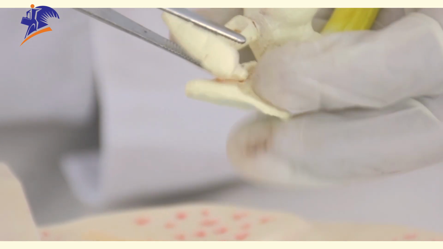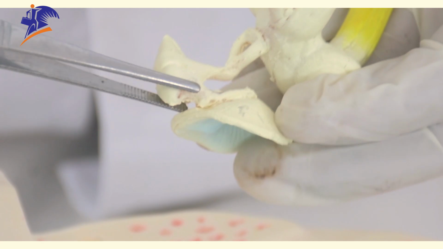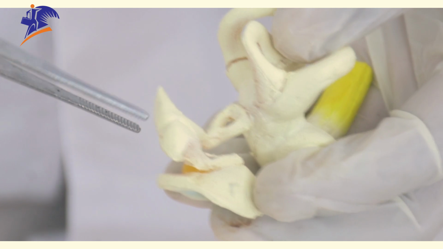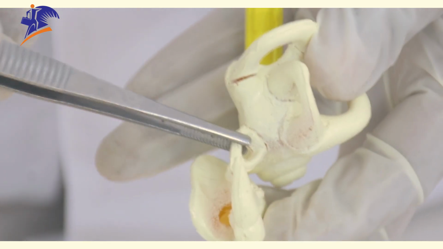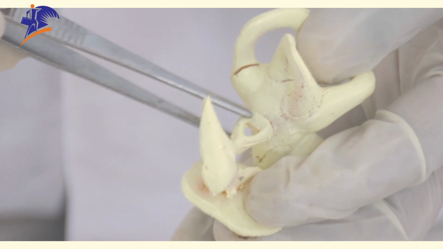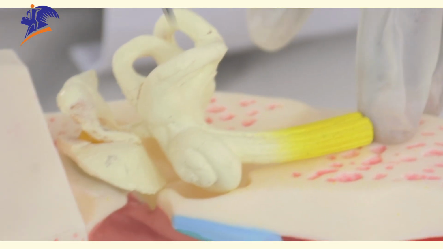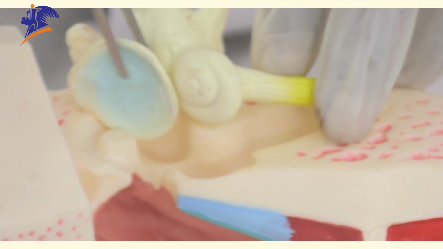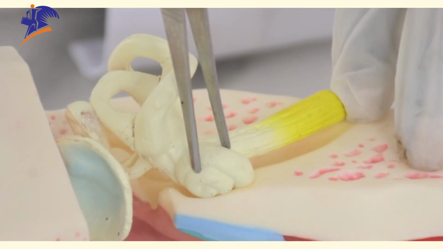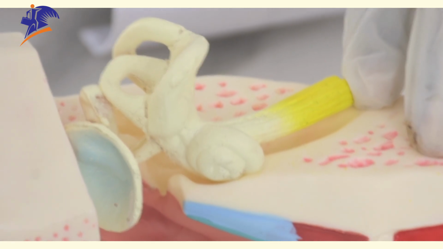Those are the ossicles. This is the stapes, this is the incus, and this is the malleus. This is the malleus, which is attached to the tympanic membrane. This is the incus, which connects the malleus to the stapes. This smallest one is the stapes. The stapes is connected with the labyrinth or the inner ear. So the ear is the organ responsible for hearing by the cochlea and equilibrium by the semicircular canals and vestibule.